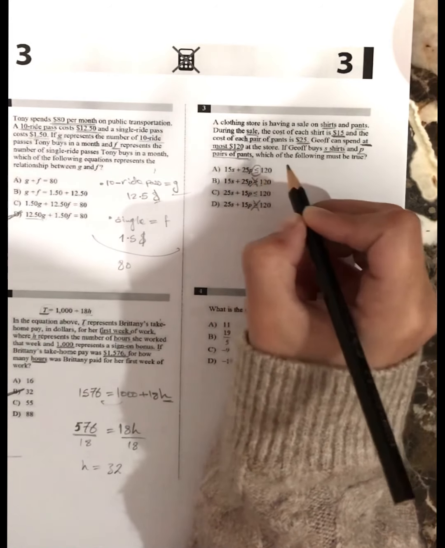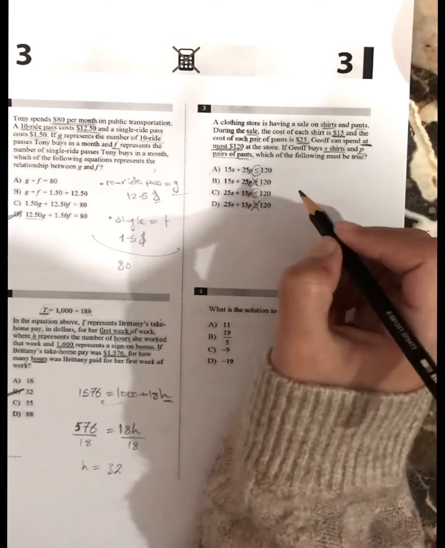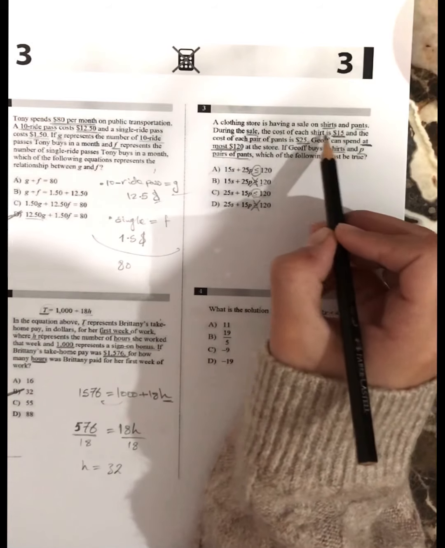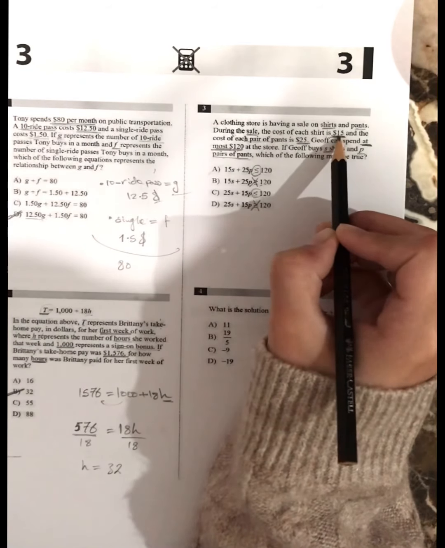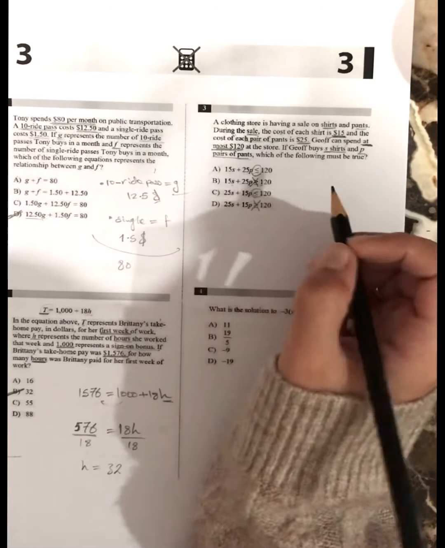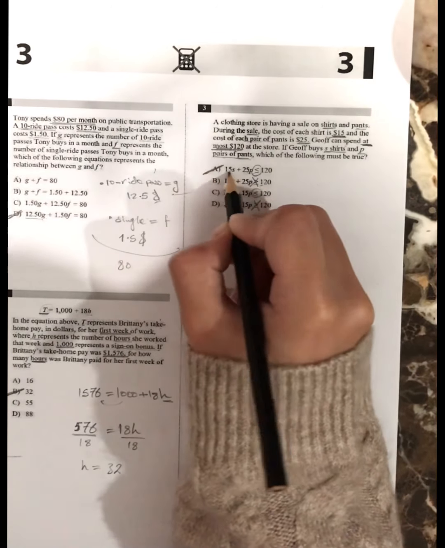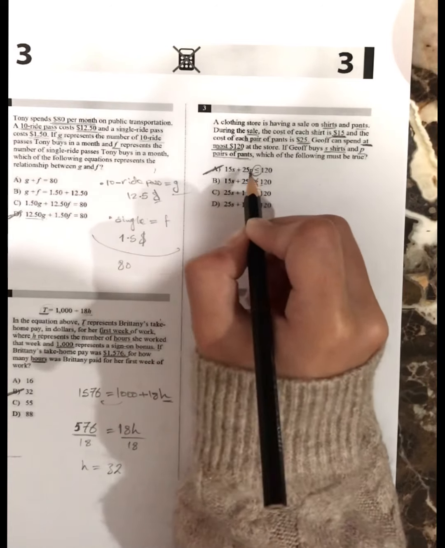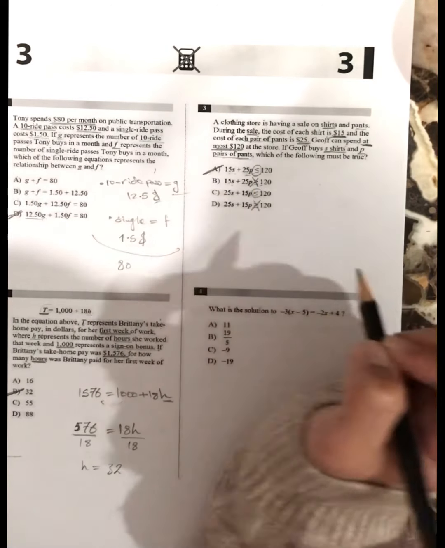We have here at most and at most, and we said that each shirt costs $15, and shirts can be represented by S. So A is the answer because we have 15S and 25P.